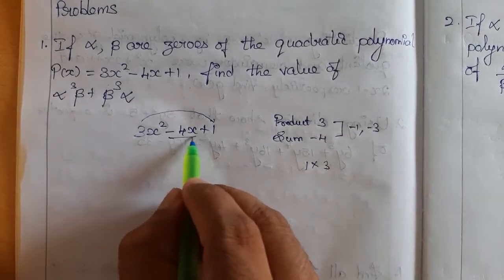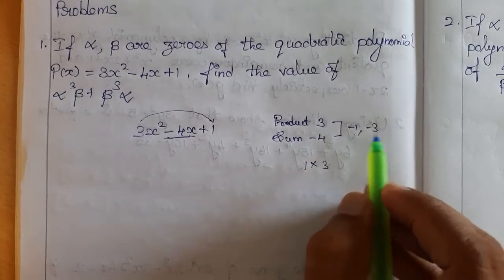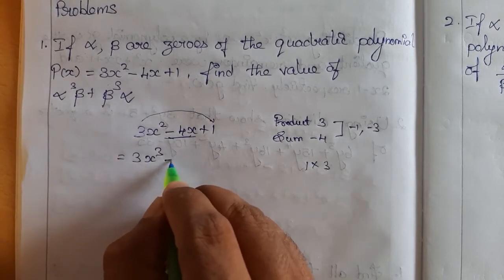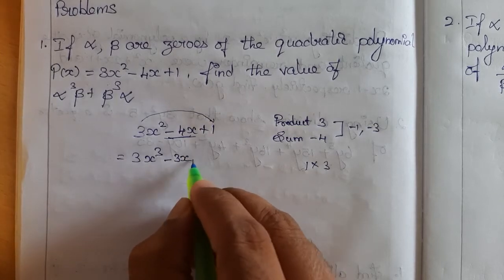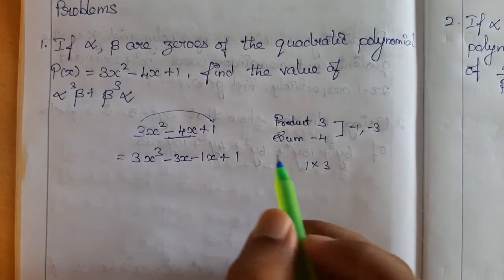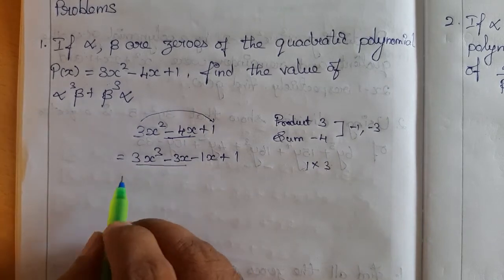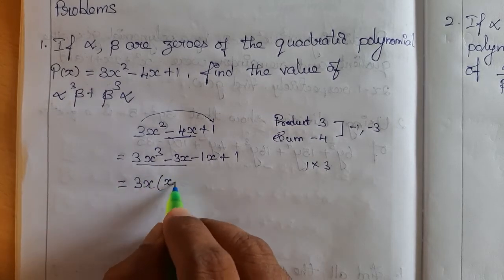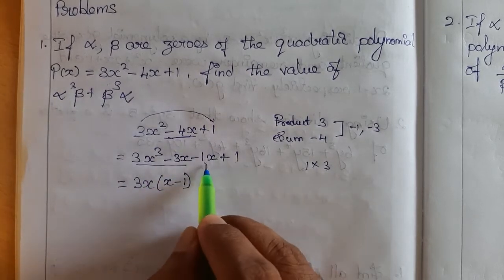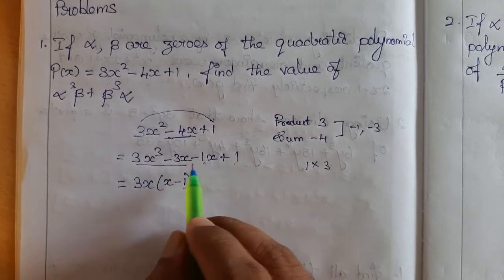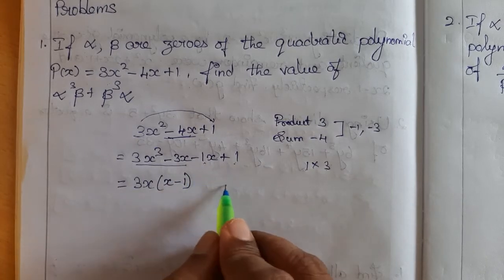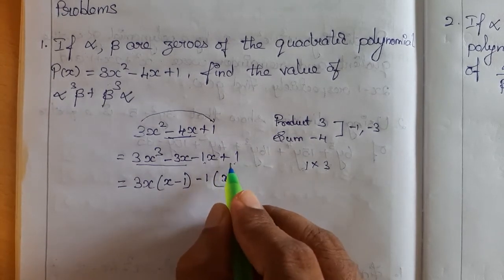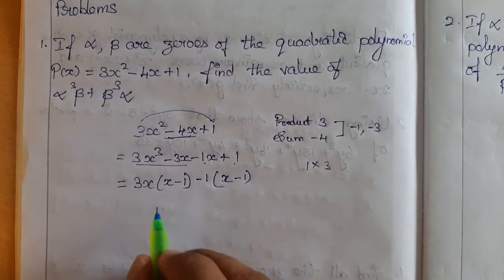So now the middle term can be split and written in terms of minus 1x and minus 3x. So I will rewrite this as 3x square minus 3x minus 1x plus 1. From the first two terms, the common factor is 3x. So 3x into the remaining, here is x, here nothing is remaining, so it is minus 1. And in the balance two terms, the common term is 1. Let me take minus 1. So the next term will become plus 1, right?